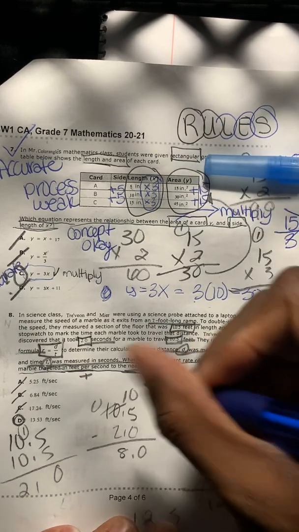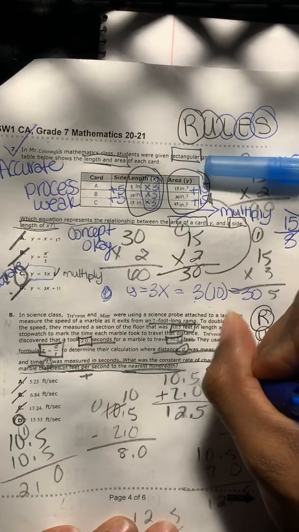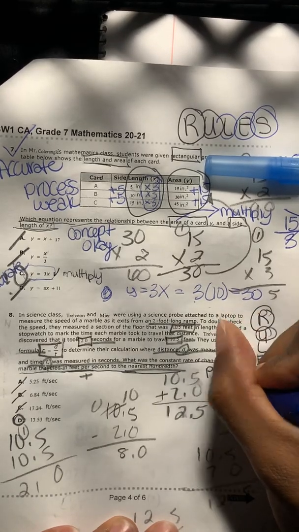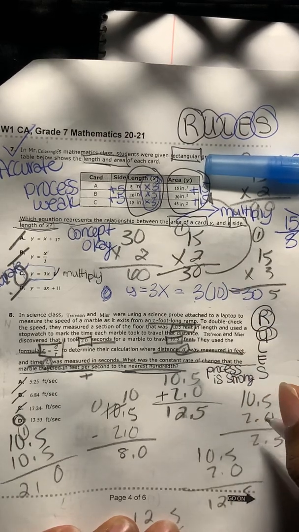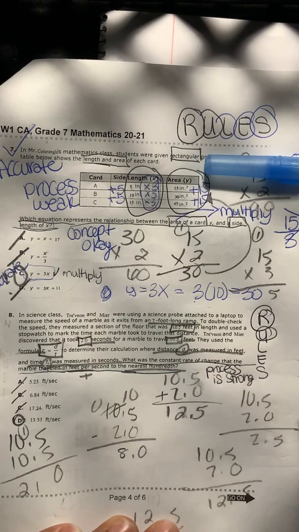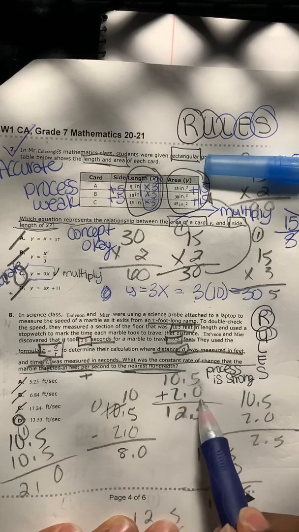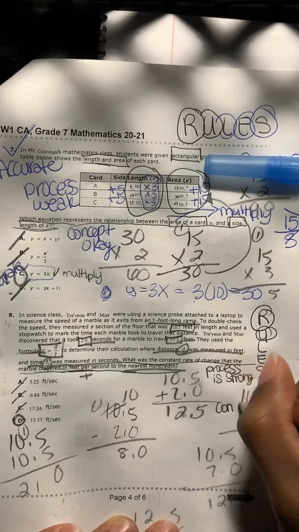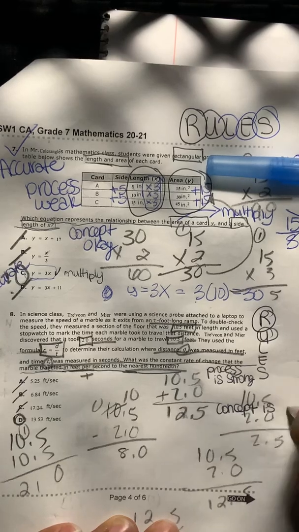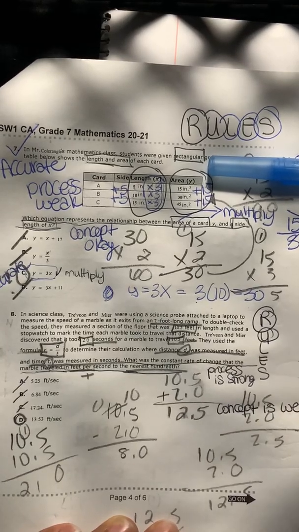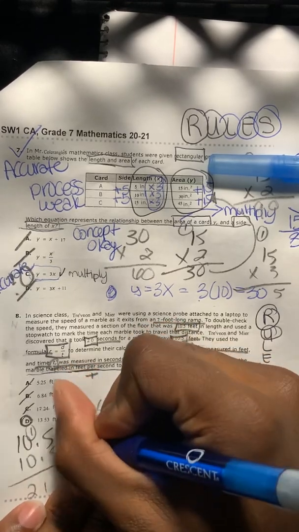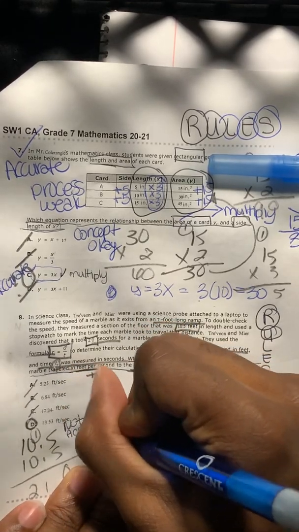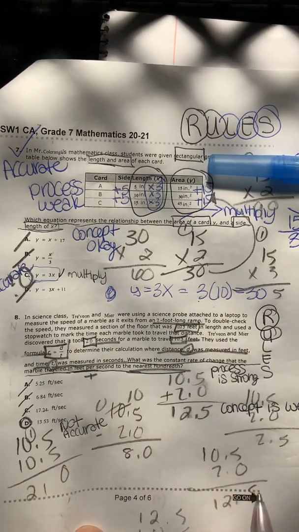In this case, this person here, the process is strong. All right, and then the concept is weak, because the math is all right, but they don't understand what's being asked of them here. So the concept is weak. And also this answer here for D, that's not accurate.